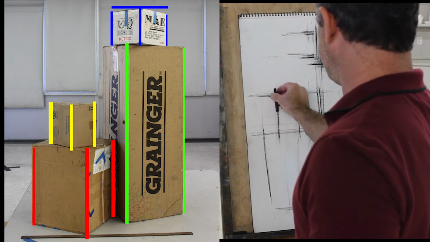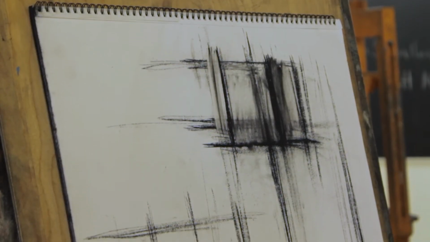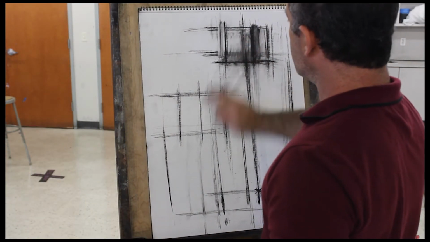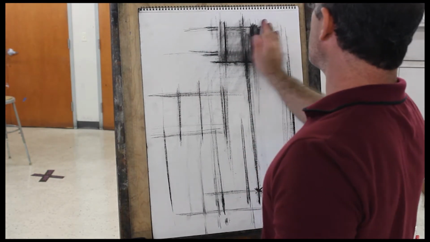So that's kind of where we are right now. This part of the drawing is what we call the gesture. What I'm trying to do is, as I build the foundation, I'm also creating a variety of lines. I'm starting to create some values in the drawing. Some people will look at this and be like, well, it's messy, right?